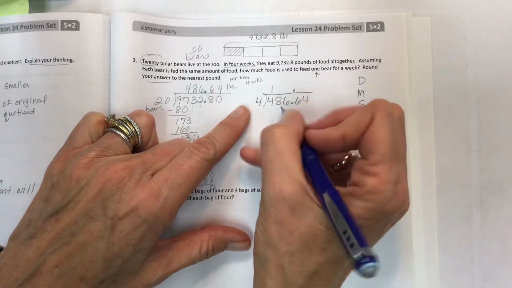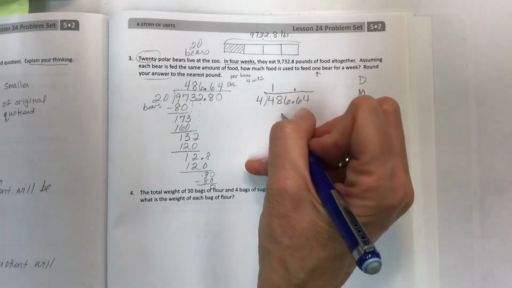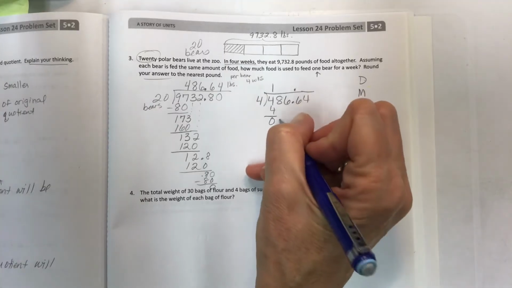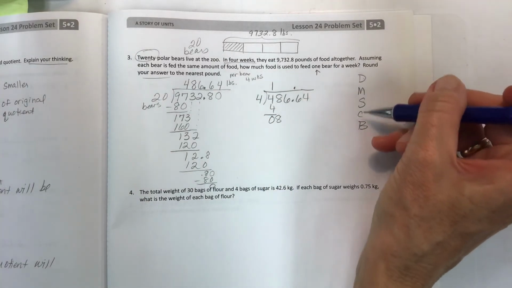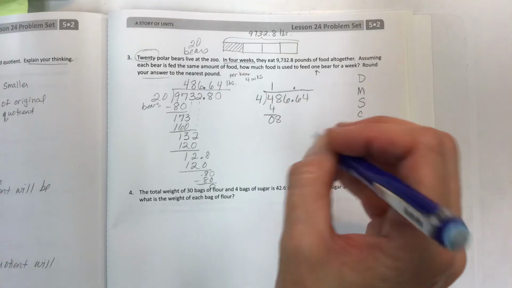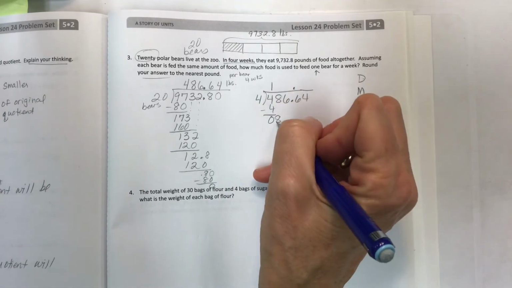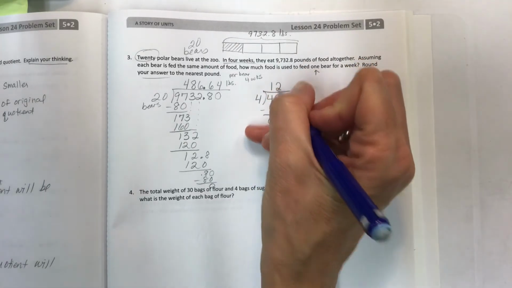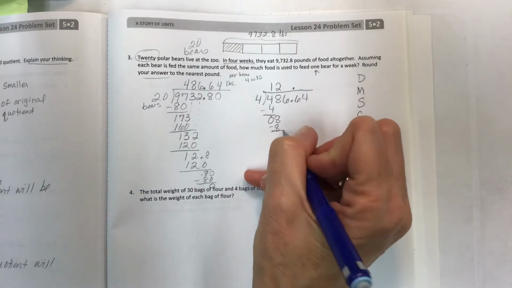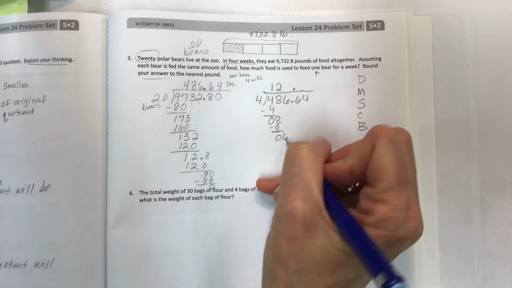Okay, 4 divided by 4 is 1. 1 times 4. And then nothing left over, bring down. And it's divide, multiply, subtract, compare, bring down over and over and over again. So now it's 8 divided by 4, which is 2. 2 times 4 is 8. Subtract and get 0. Bring down the 6.